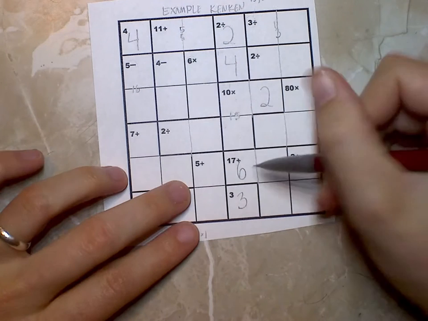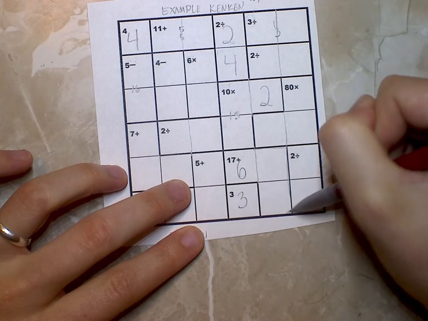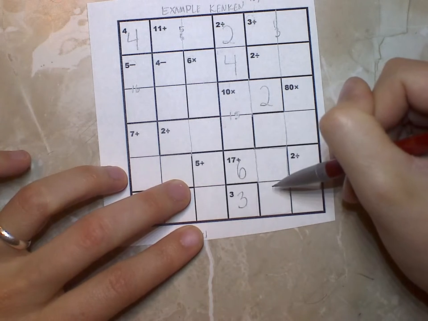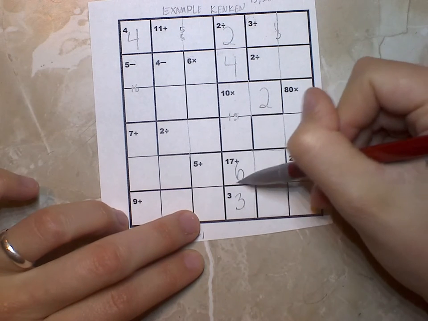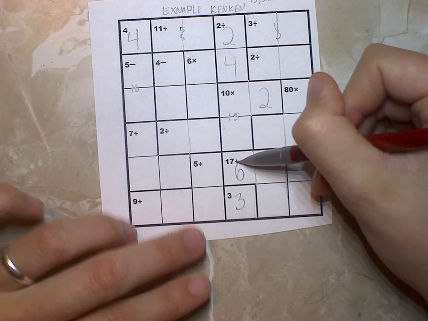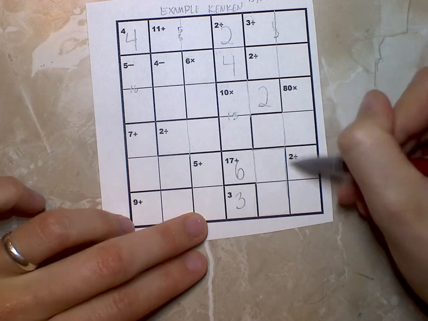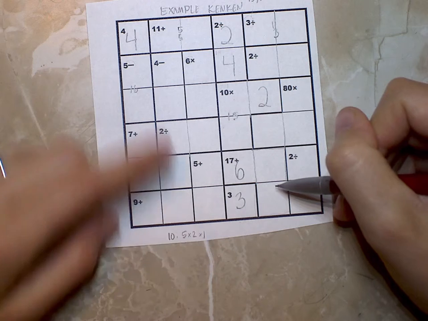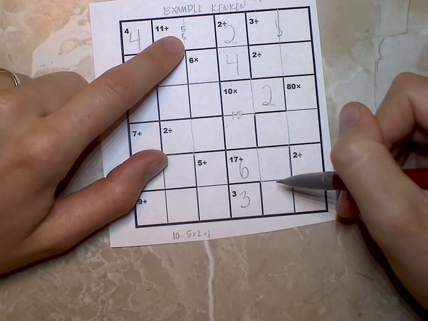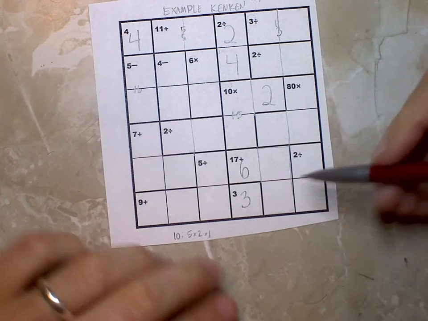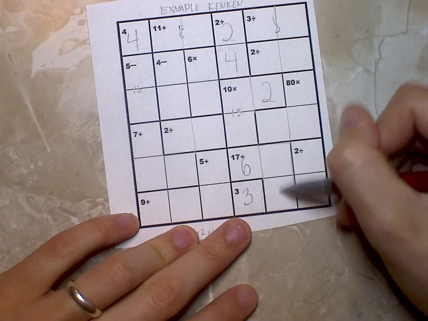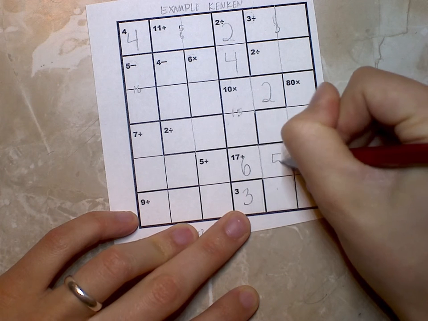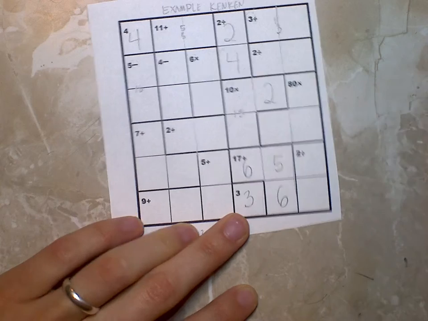And now that I filled in my 6, okay, let's look at this, right? These 3 boxes are supposed to add to 17. Well, I already have a 6 here. Okay, so let's think. 17 minus 6 is 11. So that means that these 2 boxes have to add to 11. Well, that's the same as up here. It's got to be a 5 and a 6. There's no other way to add to 11. So if it has to be a 5 and a 6, right, these 2 boxes have to be 5 and 6. This can't be 6. It can't be right next to another 6. So this must be 5 and 6.